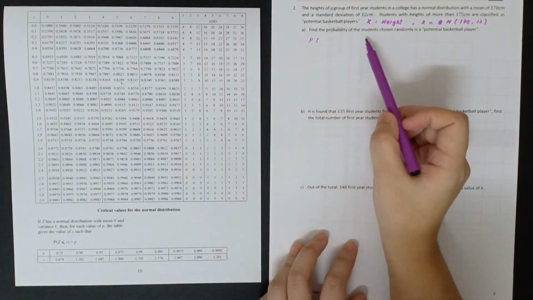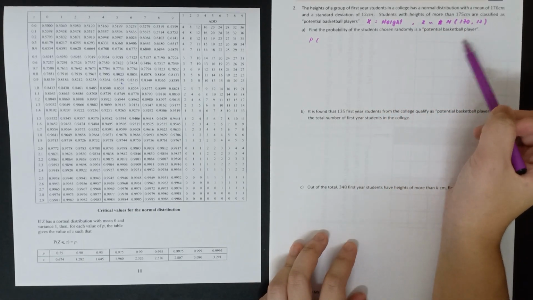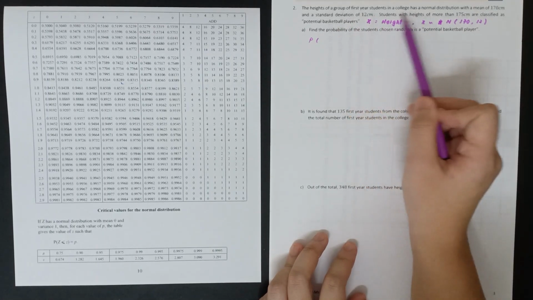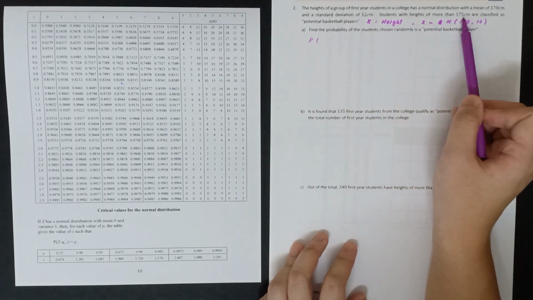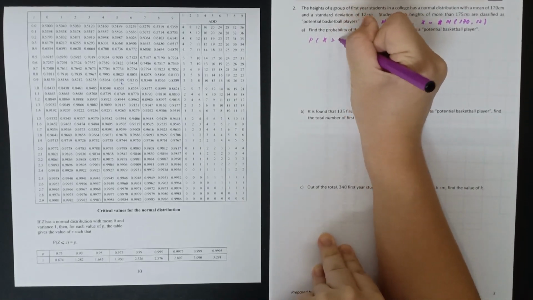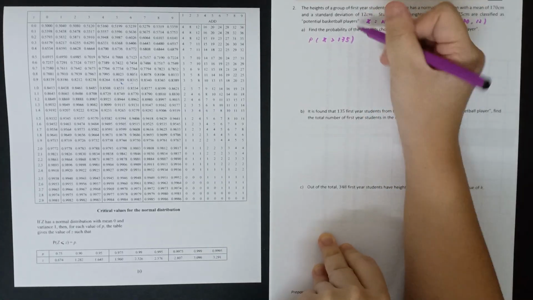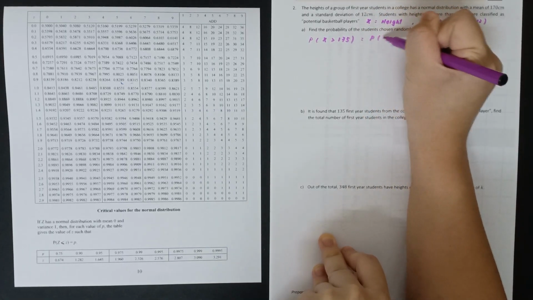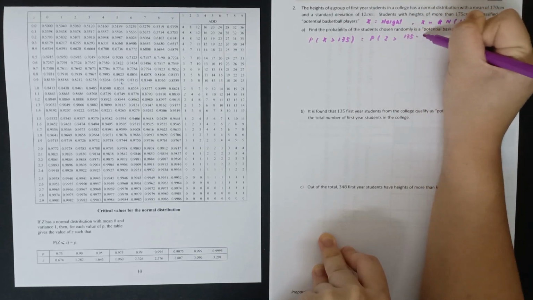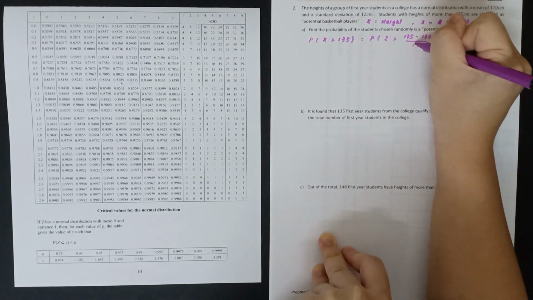Find the probability that a student chosen randomly is a potential basketball player. To be classified as a potential basketball player, the student must have a height of more than 175. So the probability that the height is more than 175 is the probability you want to find. It will equal the probability of z greater than 175 minus your mean, which is 170, divided by the standard deviation, 12.